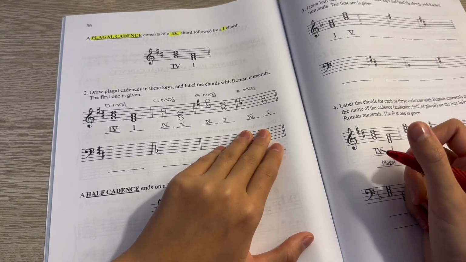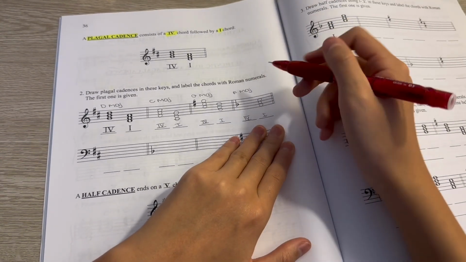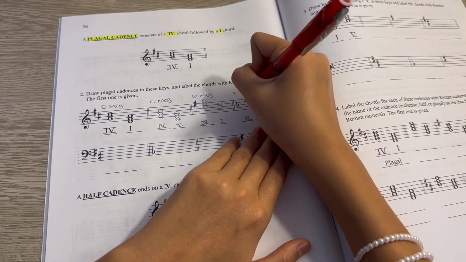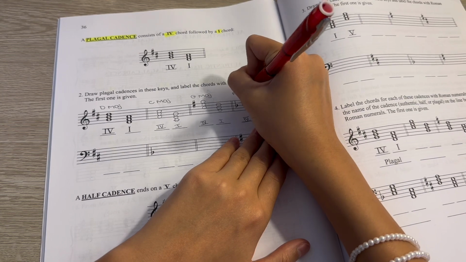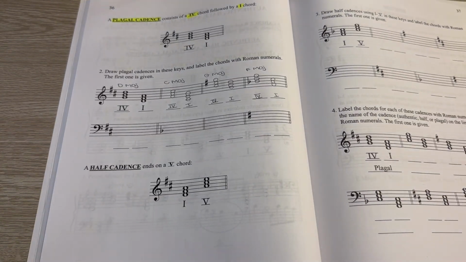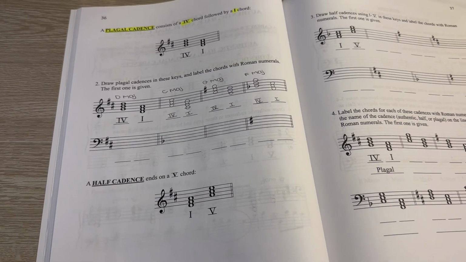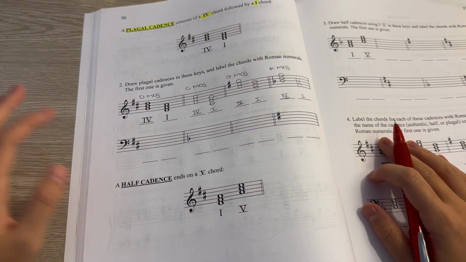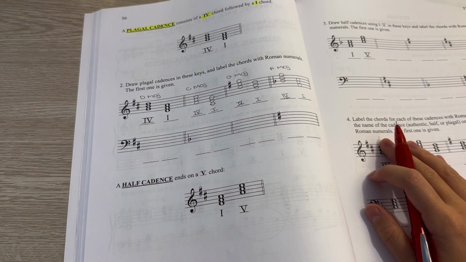Okay, now we go 4 steps above. So 1, 2, 3, 4, and we go on a B. So we draw a B major triad, just like that. Awesome. Okay, let's do the next line in bass clef.